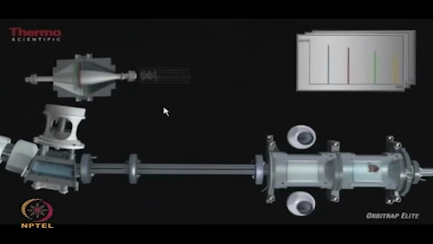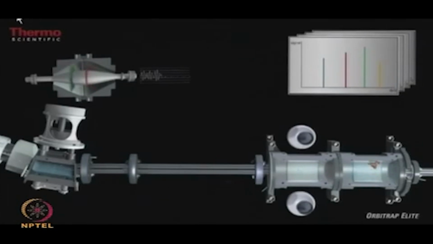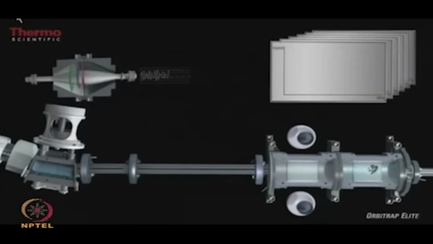If you want to work with the linear trap and the Orbitrap at the same time, you can run both at the same time. In the linear trap, the ions get stored and fragmented, and then are sent into the Orbitrap. So you can have the full scan MS as well as full scan MS/MS at the same time. In addition to the full scan MS and MS/MS, you can also have a low resolution scan from the linear trap. So this is what you can obtain from the Orbitrap.